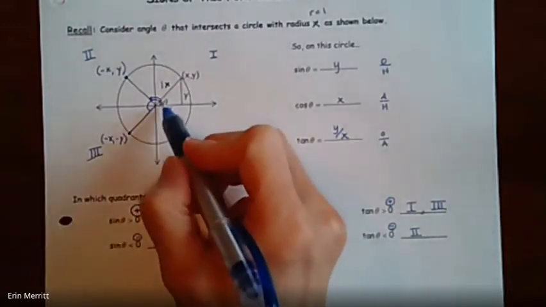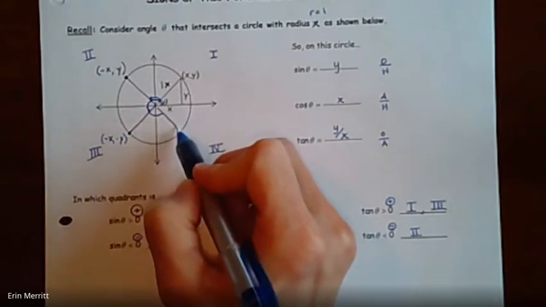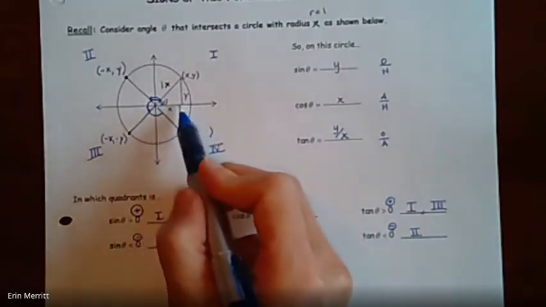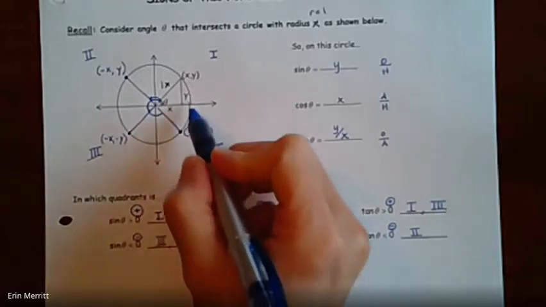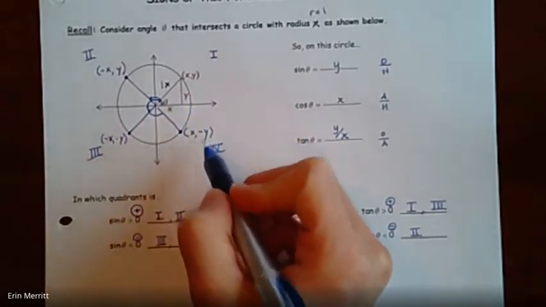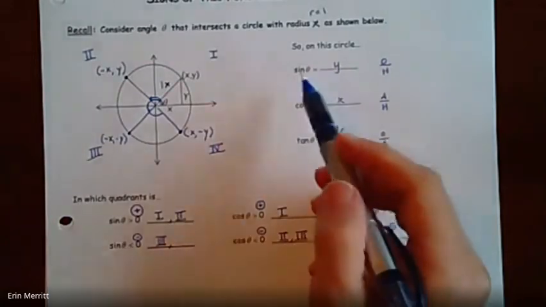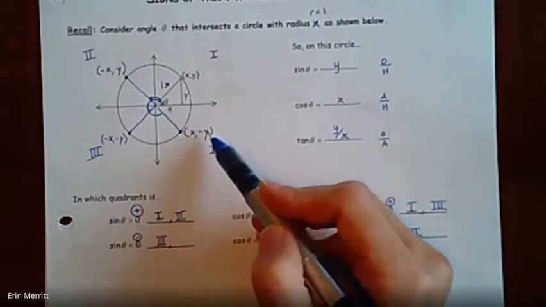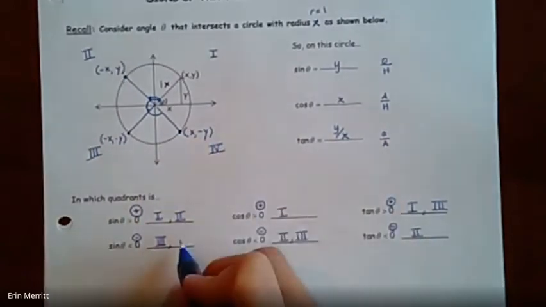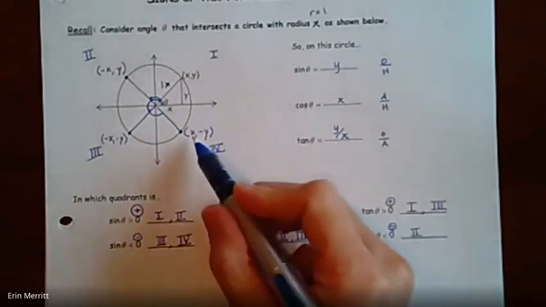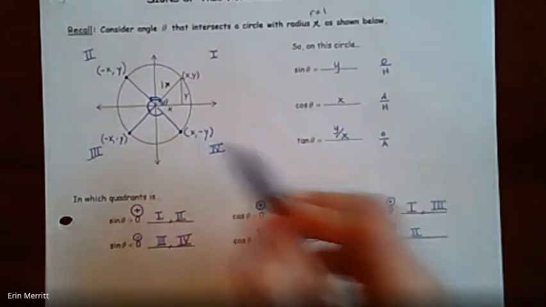All right, last consideration. Wrap all the way around to quadrant 4. Think about what the coordinates of that point would be. You're going to the right, that's a positive x, but you're going down, that's a negative y. So walk your way through them. Sine is the y value, so sine would come out negative. So we're going to say sine is negative in quadrant 4. X is the cosine value, so cosine would be positive. So we're going to list quadrant 4 as where cosine would be positive.